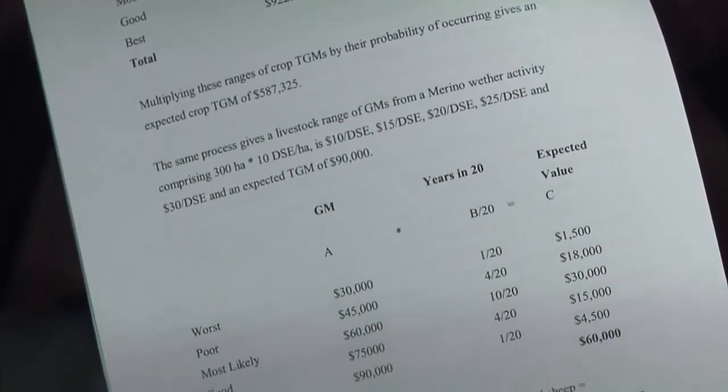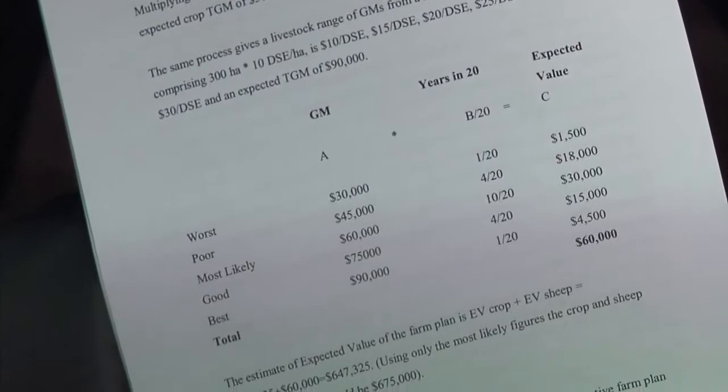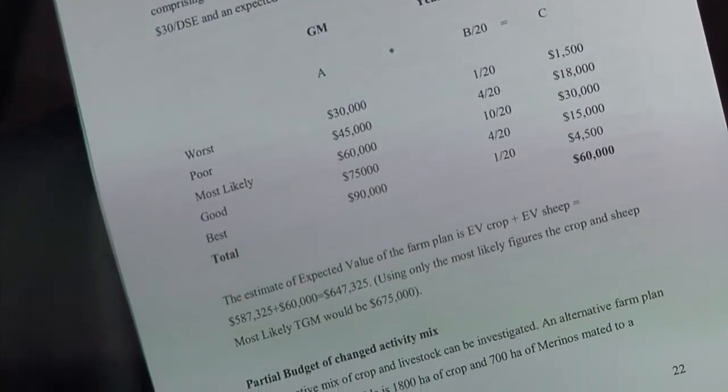For starters, obviously the crop area is going to be reduced down to 1,800 hectares in this particular case, and a new enterprise is going to be introduced. It's 700 hectares allocated towards a merino crossbred lamb type operation. So the question is, is this actually a worthwhile thing to keep investigating? This is just a typical back of the envelope calculation. Should I make that change in the first place?